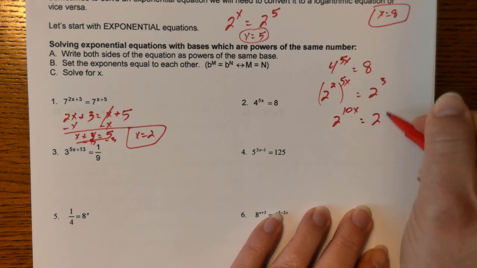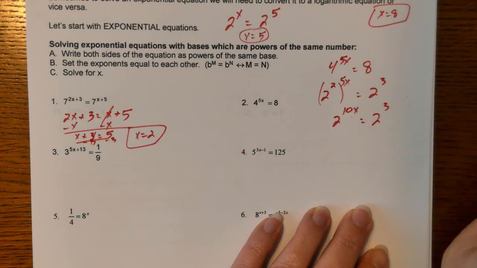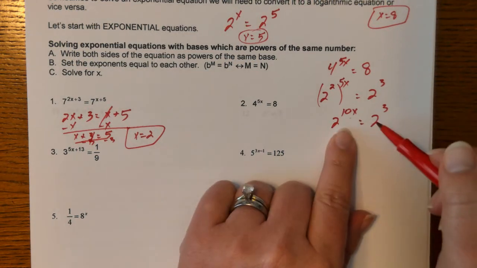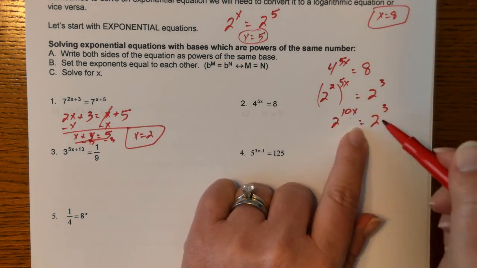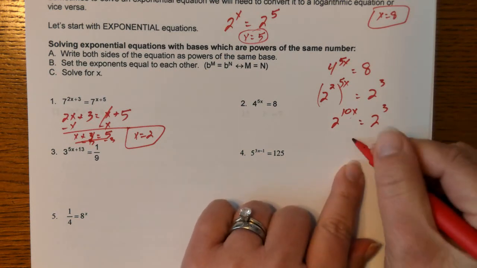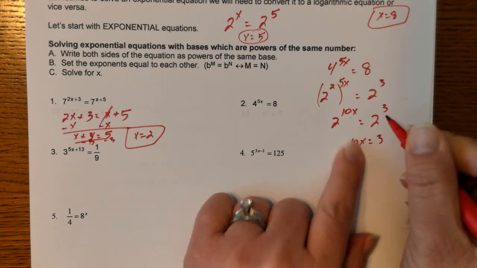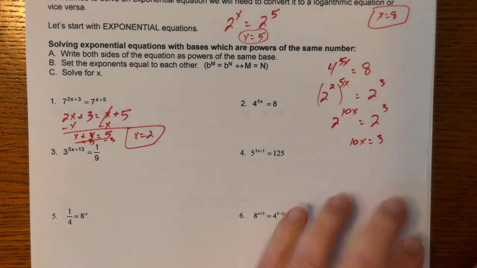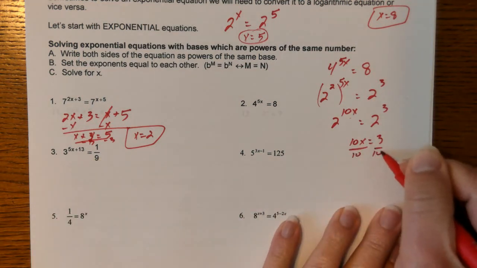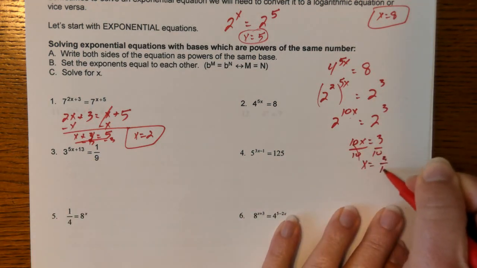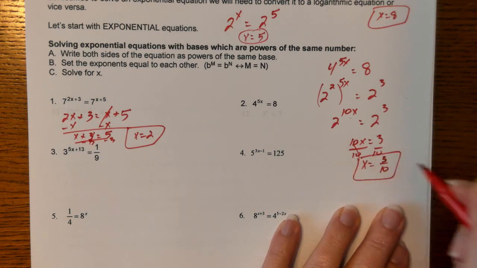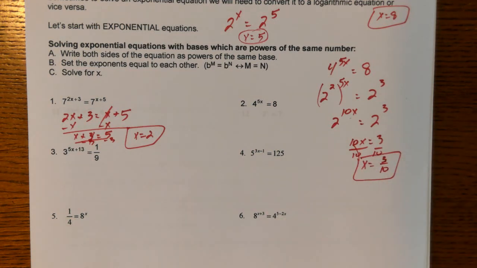And that has to equal 2 to the third, because the left and right have to be the same as each other. And now that we have 2 to the 10x equals 2 to the third, those have the same base. So 10x must be equal to 3. The exponents must be identical. And I can divide by 10, and I get that x is 3/10. Now, that is how your book tells you to solve that equation. And that's fine. That works.